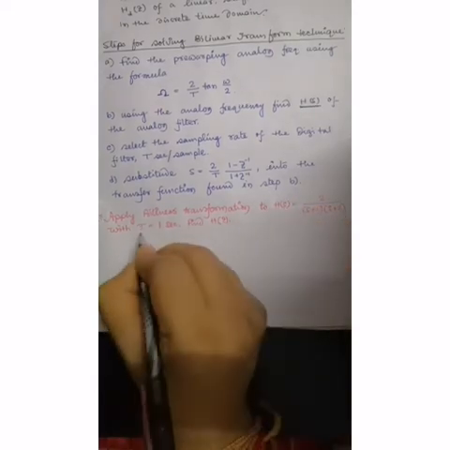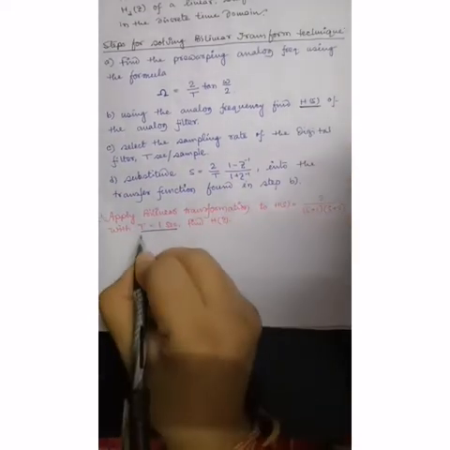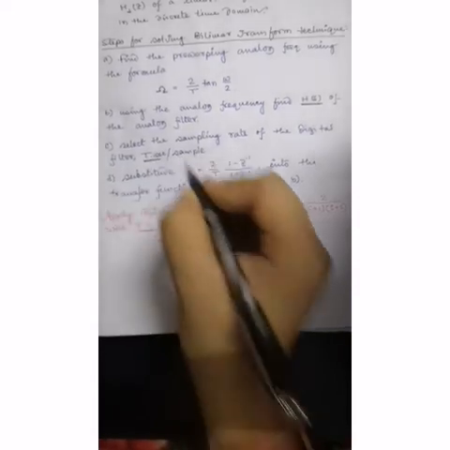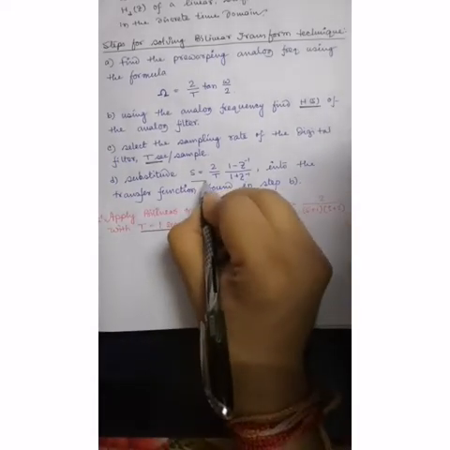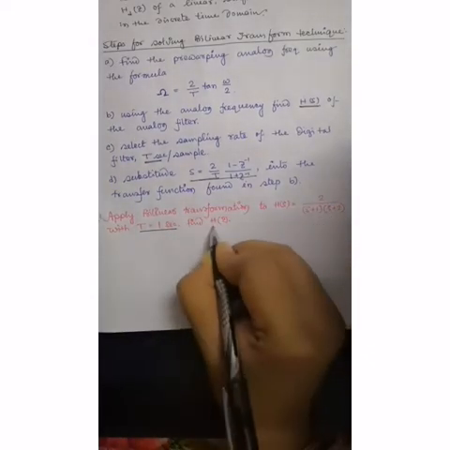So let's do a problem. Let's take a simple example, and the question is: apply bilinear transformation to H(s), with T, that is the sampling rate, equal to 1 second. Find H(z). That means we already have the H(s) value and T is also given, so we just have to put the value of s in H(s) to find the value of H(z).